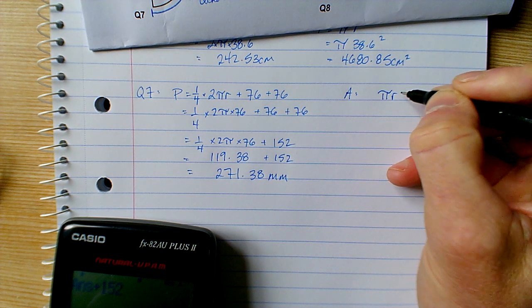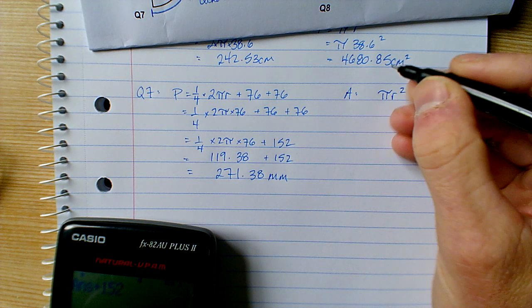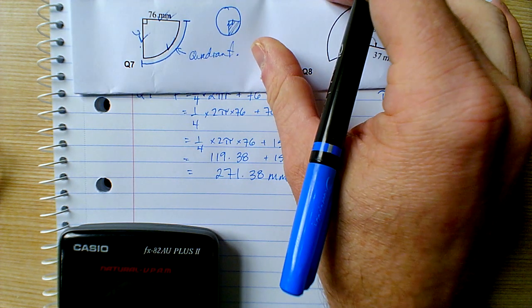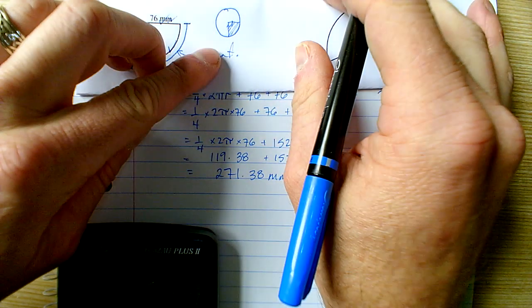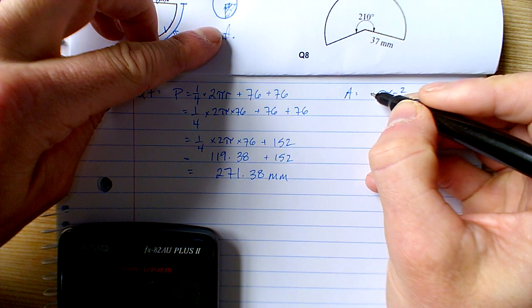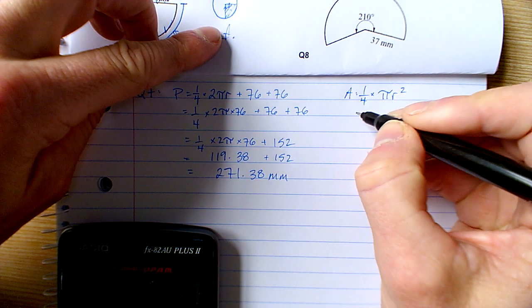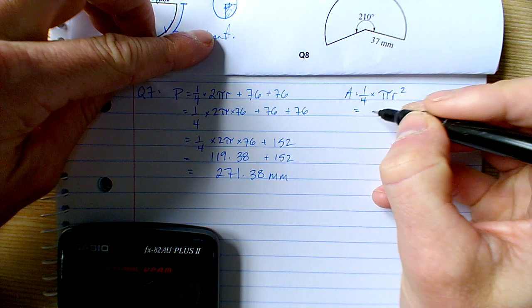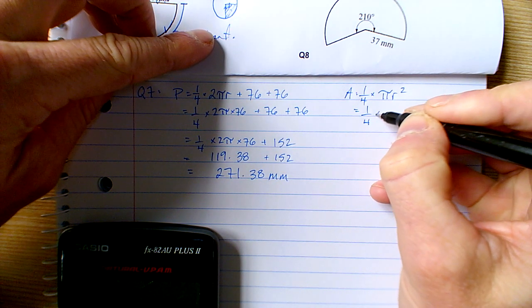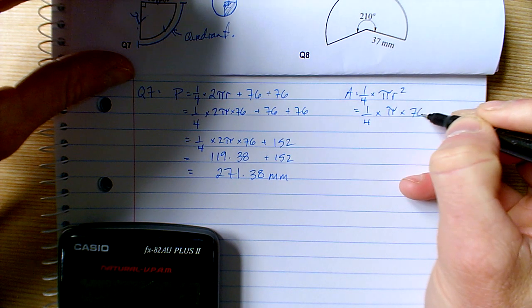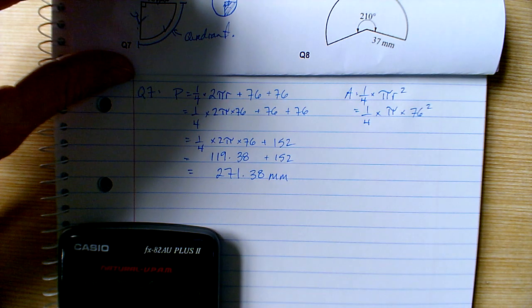So area is pi r squared, and again, because we're talking about a quadrant, it's only 1/4 of the circle. So again, you would go times 1/4. So you get the area, and then you'd only keep 1/4 of it. So it's going to be 1/4 times pi times 76 squared.